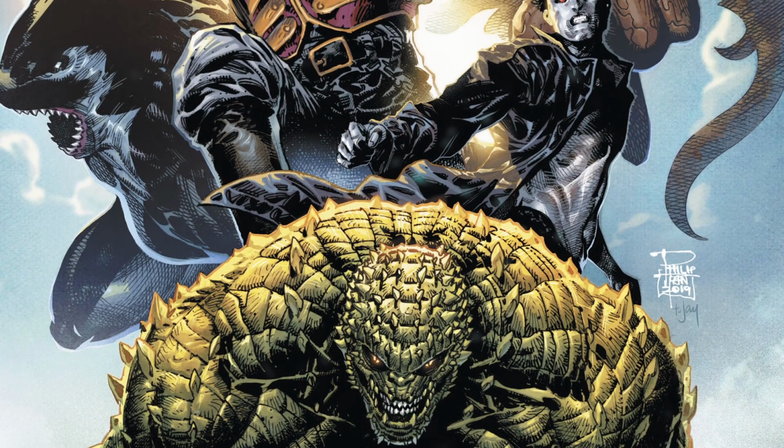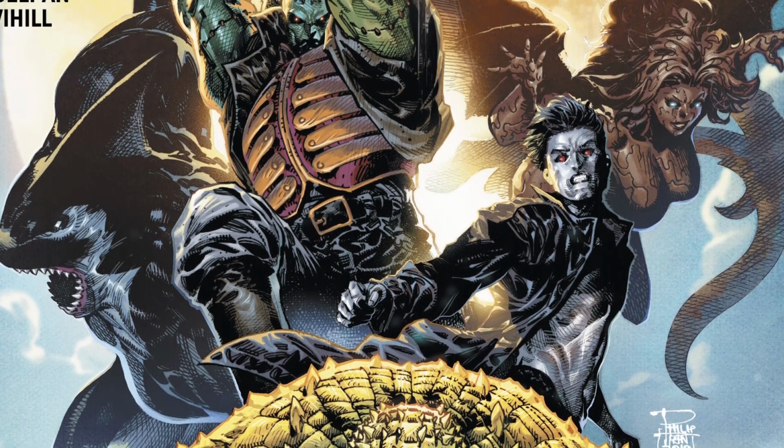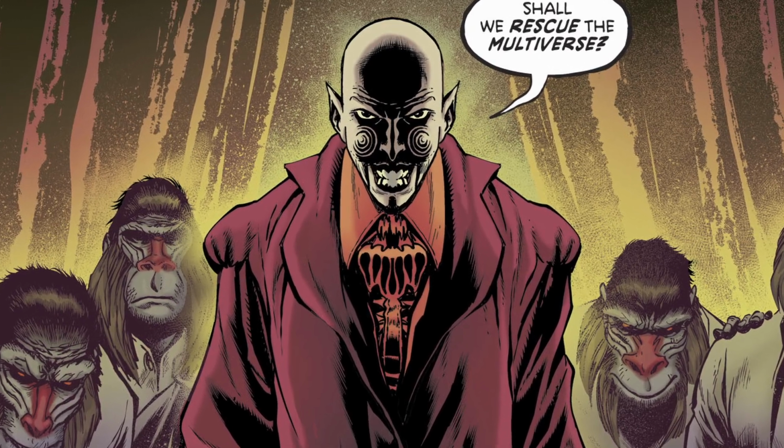Years later, now in Gotham City, Frankenstein formed a team including a vampire, Killer Croc, Lady Clay, Orca, and Red Phantom to defeat Mr. Melmoth, who aimed to take over the multiverse.